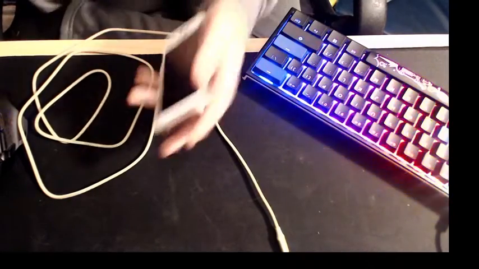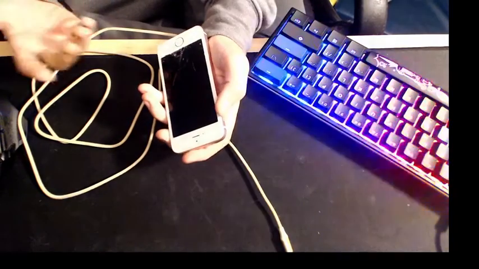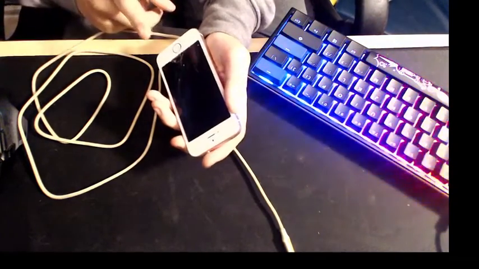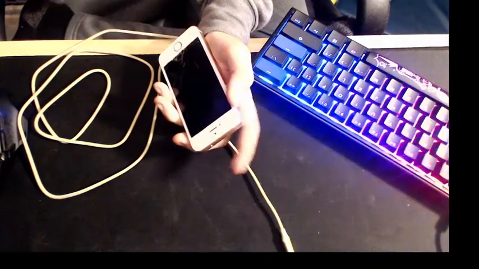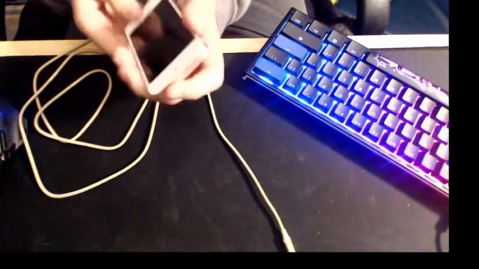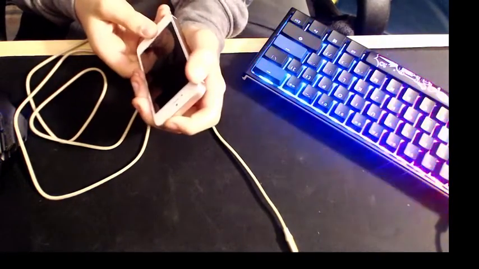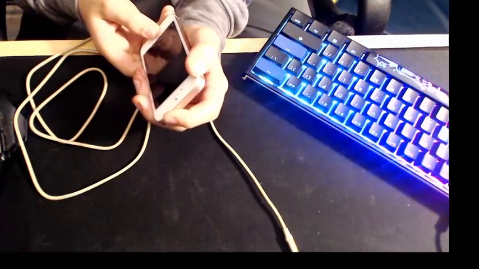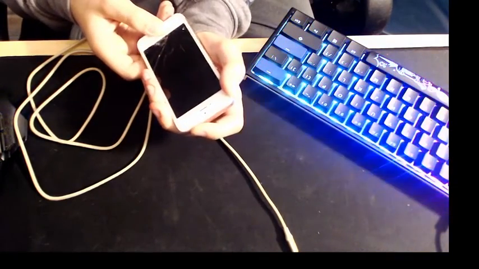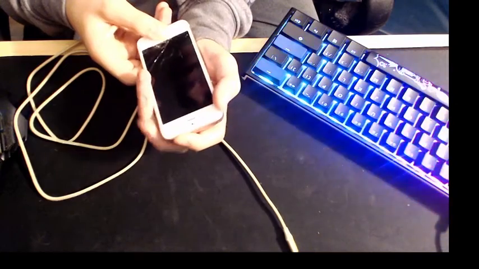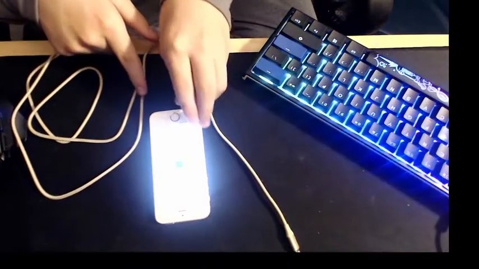Now, this might be different for different phones, but for the SE, to open it back up, it goes like this. You're going to want to hold the home button and power button here for a solid 6 to 7 seconds, and you'll see an entire white screen with an Apple logo on it. There we go. So we got this. We're going to set this here.